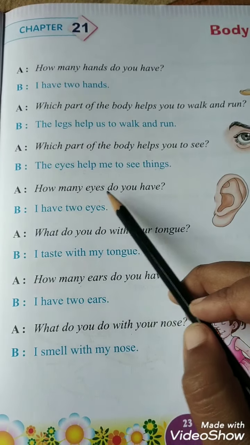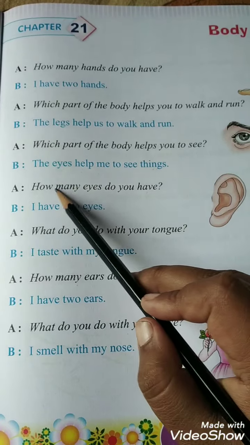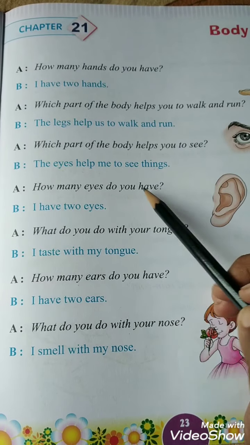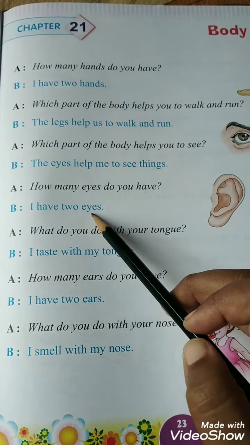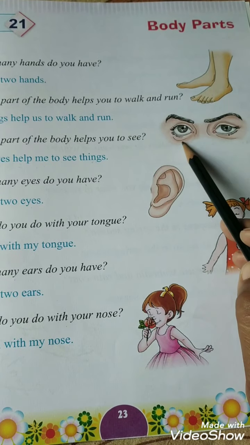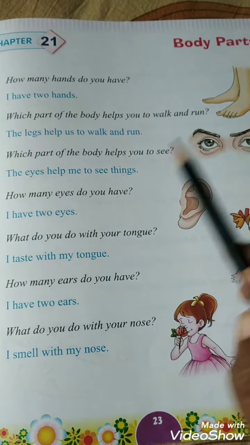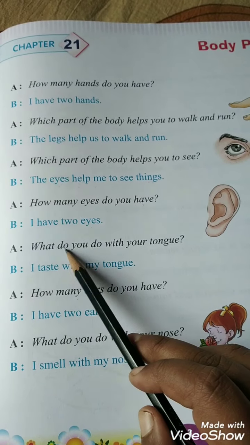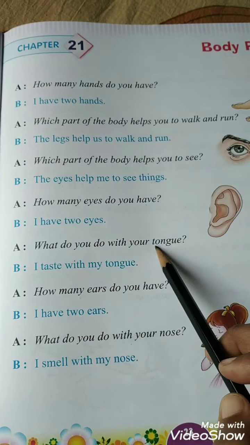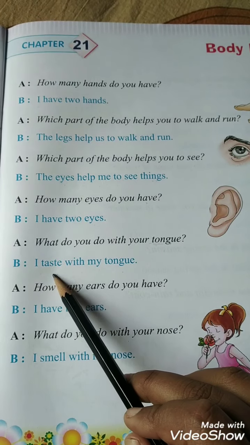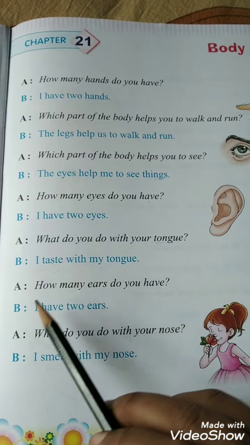How many eyes do you have? I have 2 eyes. What do you do with your tongue? I taste with my tongue.